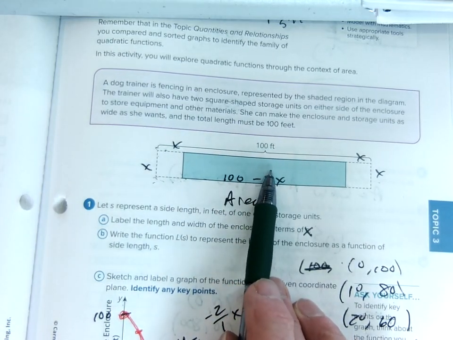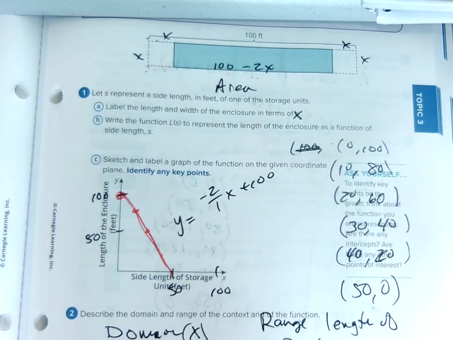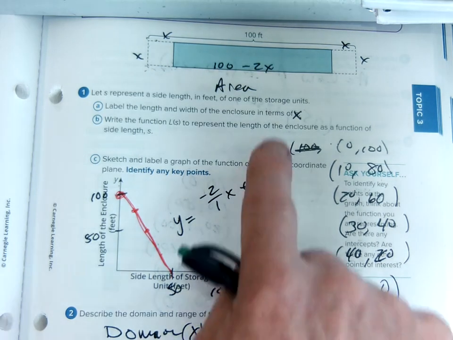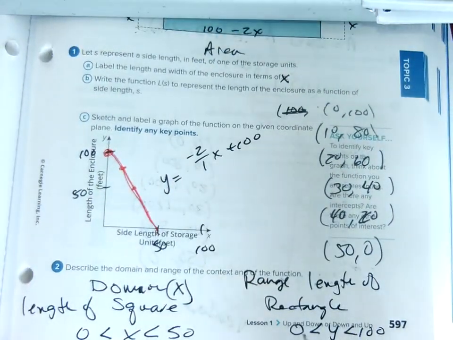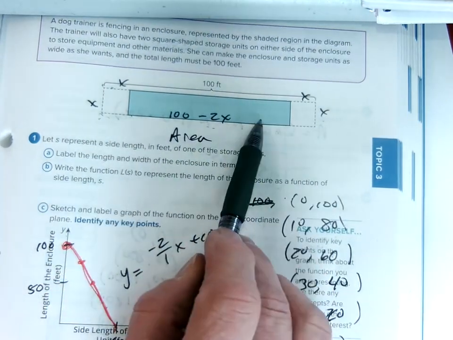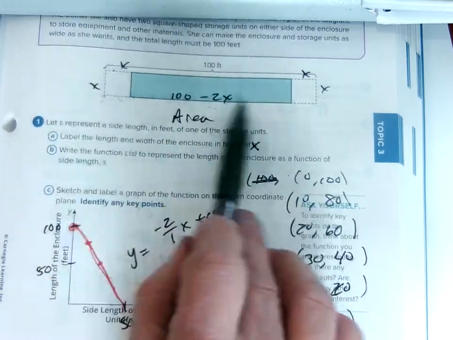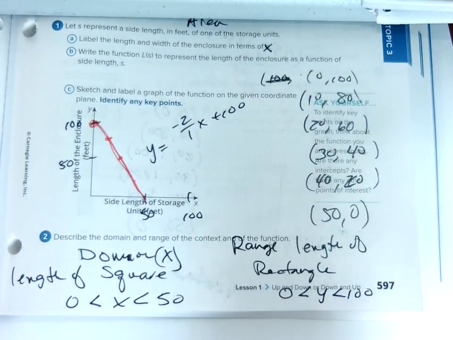Okay, so then we looked at all those points and we graphed it and realized that it had an equation of y equals negative 2x plus 100. Which makes sense. It's the exact same equation here. Then the domain of the square lengths can be anywhere from 0 to 50, because if it's 50-50, there's no square length. And the length of this rectangle could be anywhere from 0 to 100. That's our domain and our range.